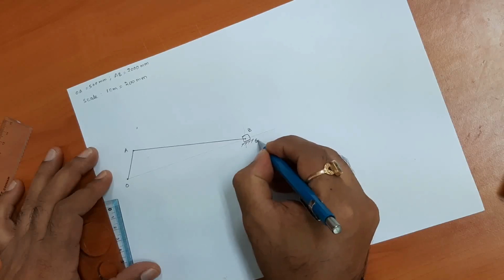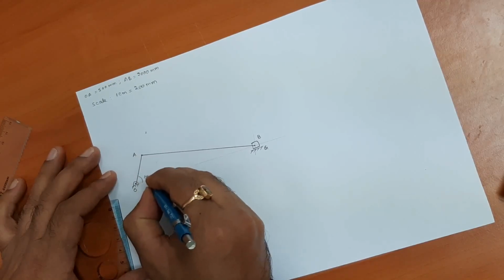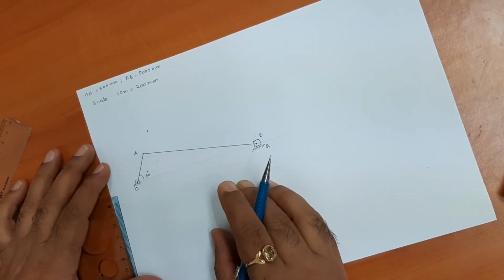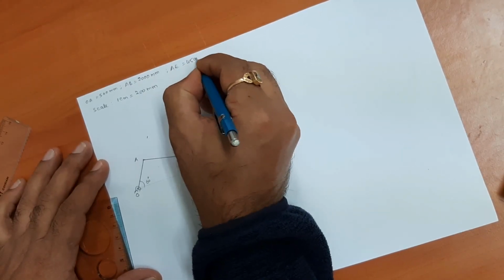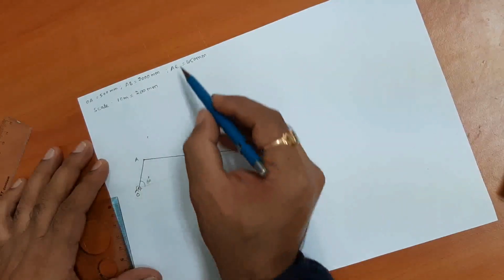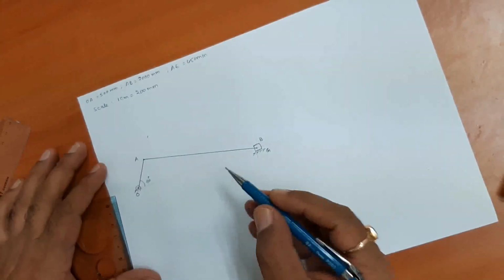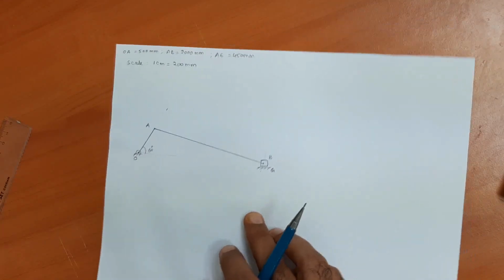And this is our slider, and this point is G, and this is the hinge joint O, and this is 60 degree. AE they have given as 450 millimeter. So you can extend this line to get E here. So 450 by 200, it is 2.25 centimeter.